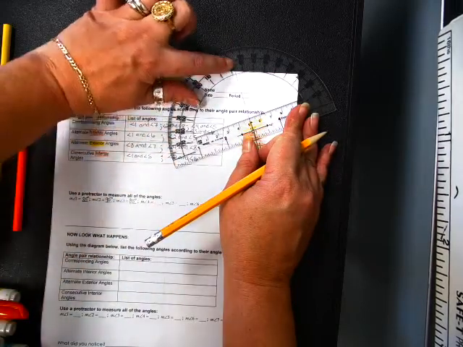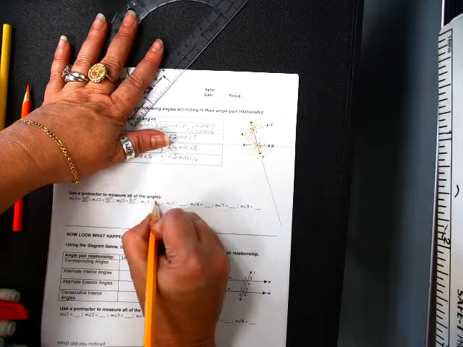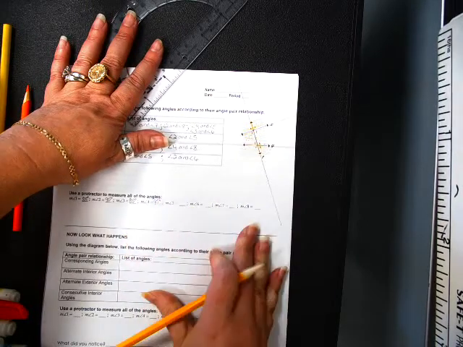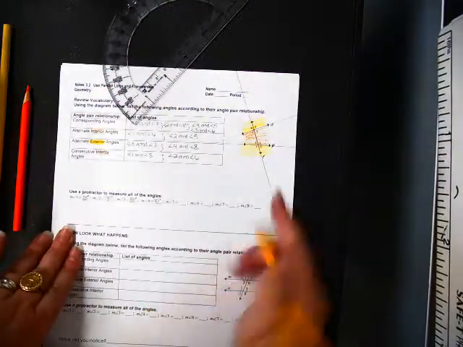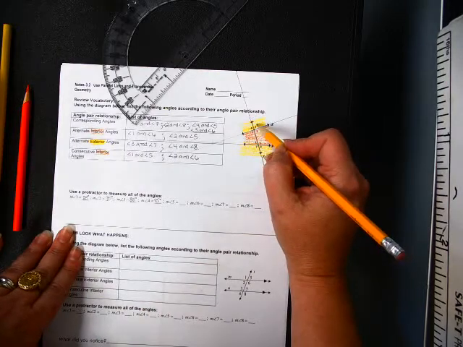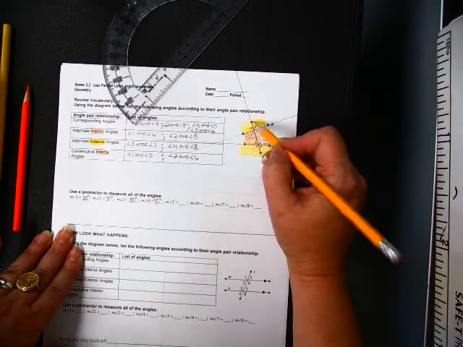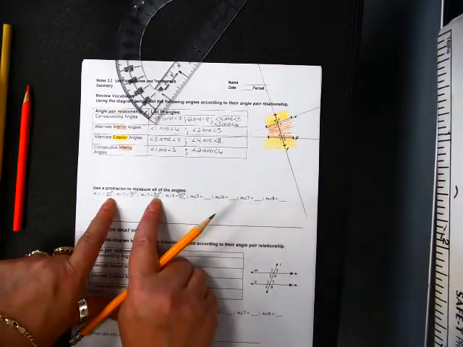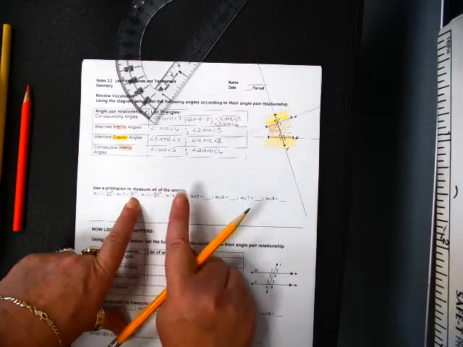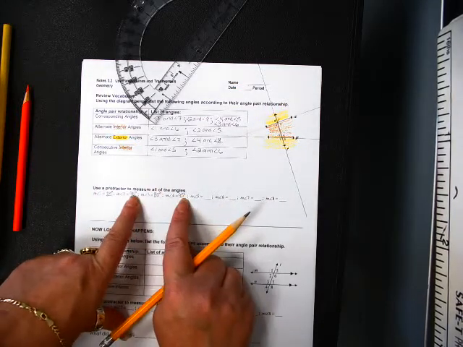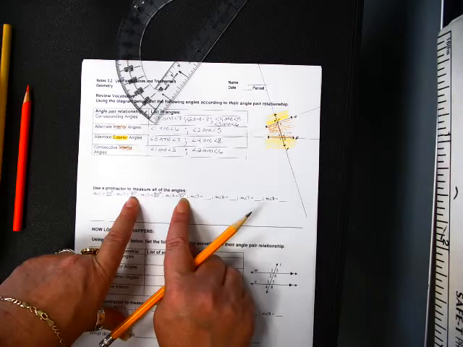So there's 90, so it's going to be at 95. Now that should make sense to you because 1 and 3 should be equal. And then 2 and 4, those should be equal as well because those are vertical angles.